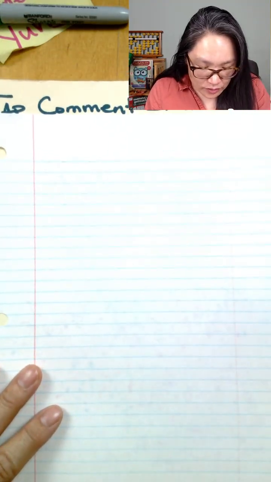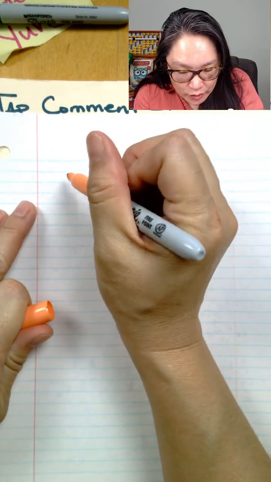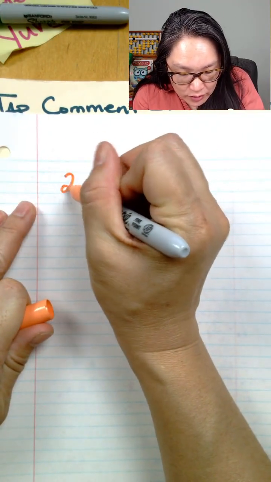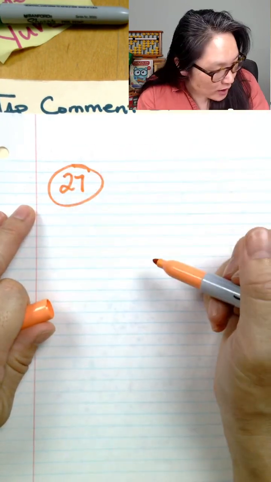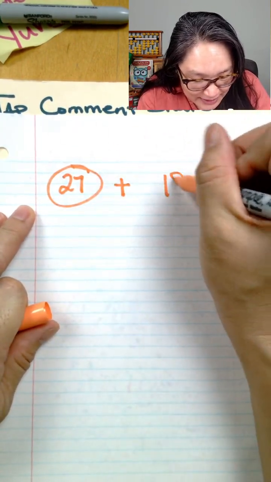Let's see if I can find the question. So she did it in number bonds. This is not to knock the strategy. It's just a different way. And it was interesting how she was talking about it. So there was a number bond. We have 27, right? That's 1. And then we want to add 18.